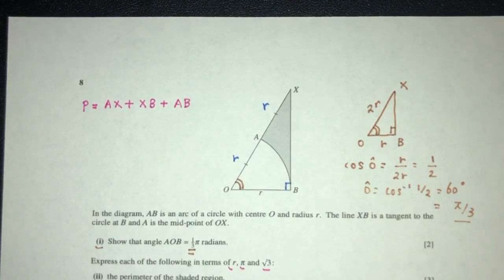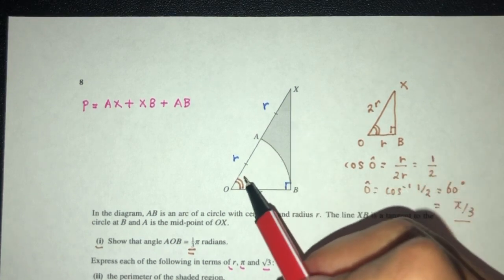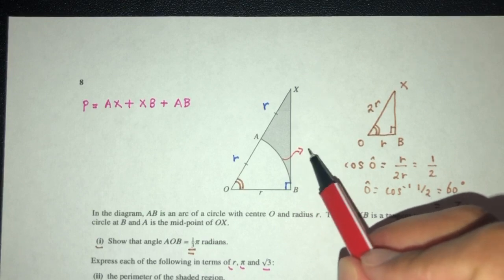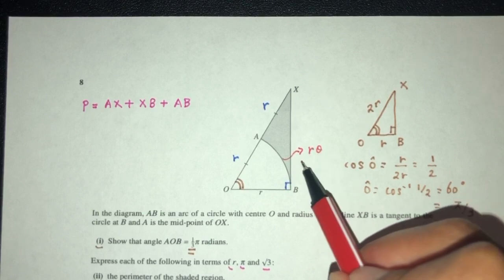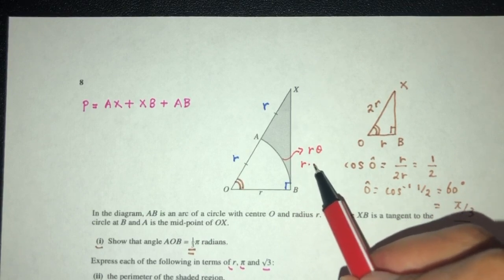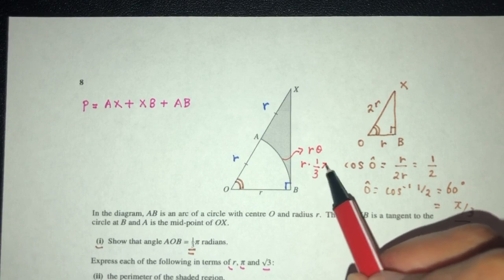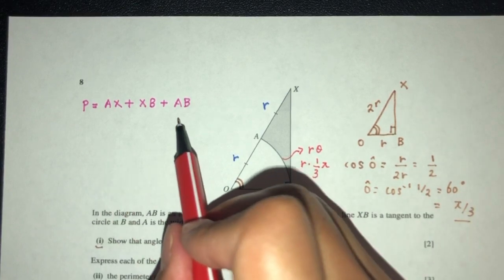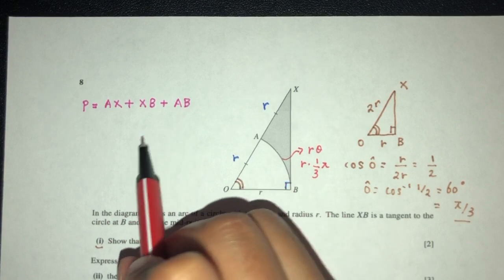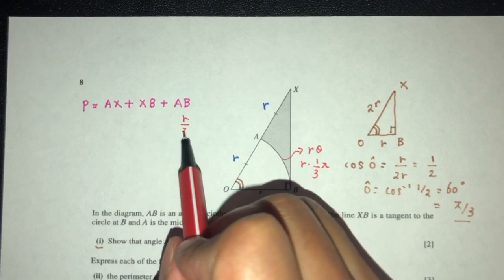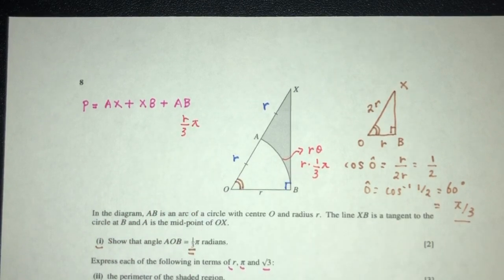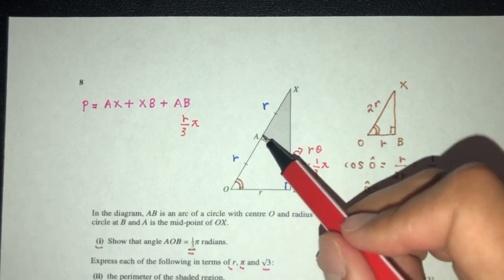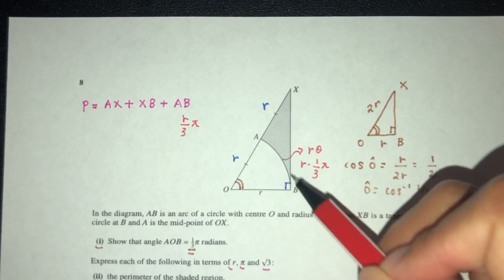Now, one thing we can find pretty easily is the AB. AB is an arc length. Arc length is given by r times the angle. R we don't know, and the angle is 1 over 3 pi. This is the length of AB. That should be r pi over 3. Now we have to find this one.